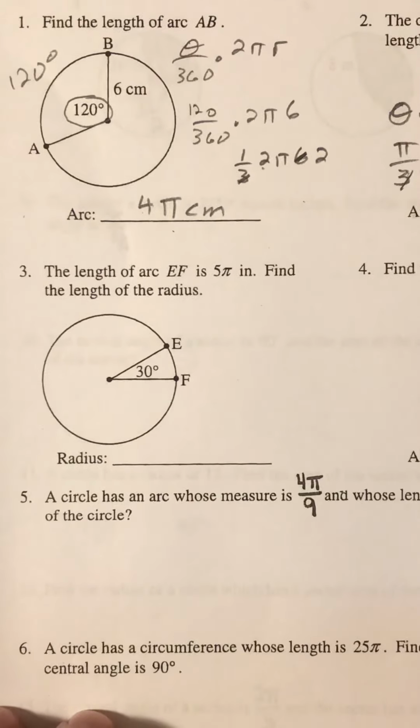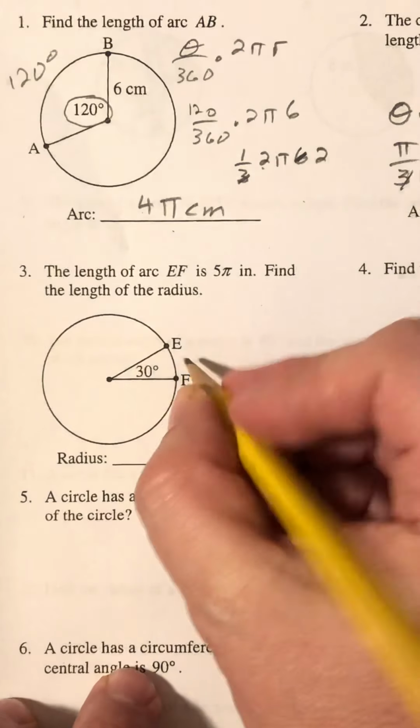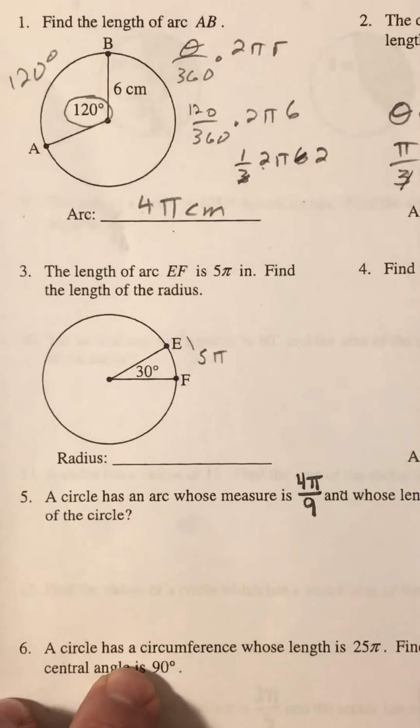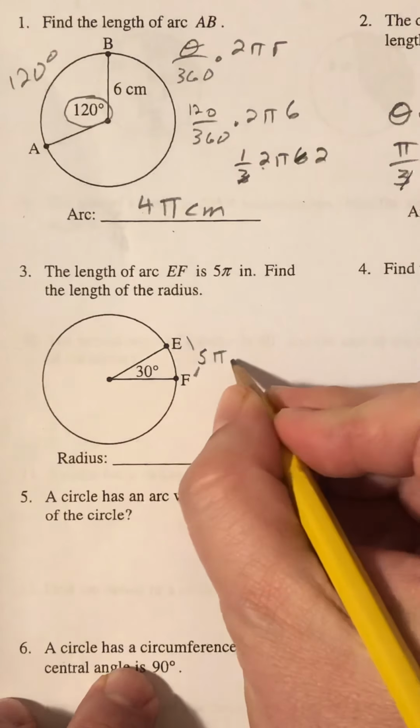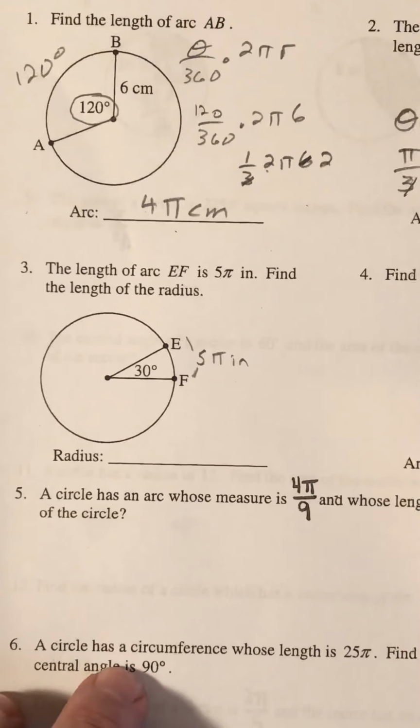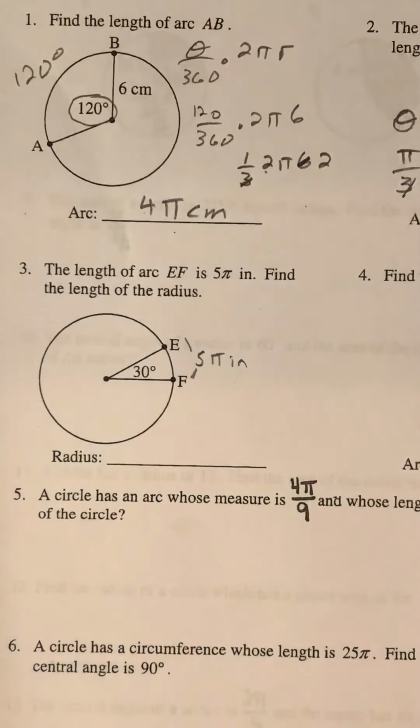Let's go on and look at number 3 now. It's telling us the length of the arc from here to here is 5 pi inches, and now it's asking us to find the length of the radius. So basically you're using the formula and solving for your unknown. You know the length of the arc, and you know the measure of the angle, or the measure of the arc in degrees. Now we have to find the length of the radius.